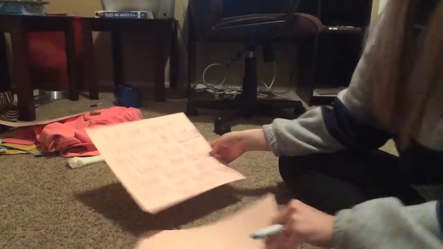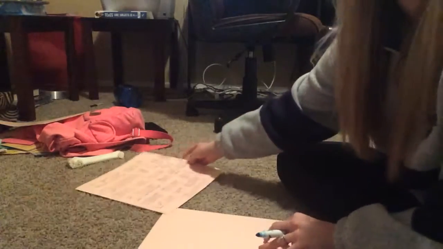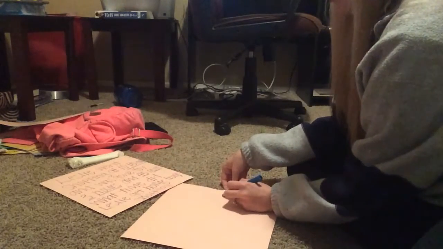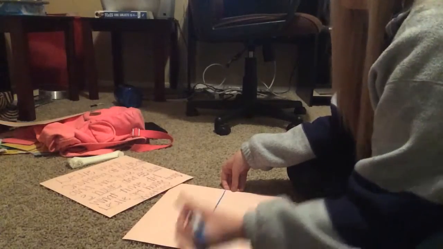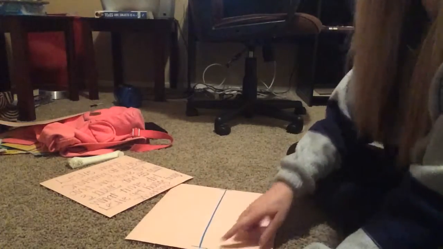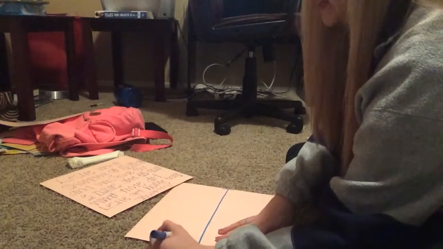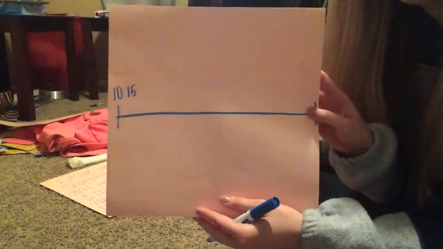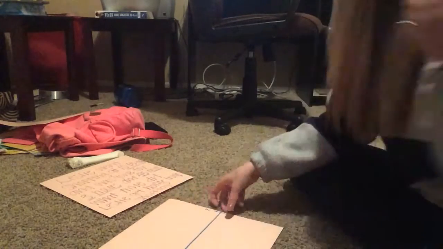So the first way that I'm going to solve this is the linear way. So I'm going to draw my timeline. The start time is going to be 10:15 because that's what time Leslie left her house. So I wrote 10:15. And then the end time over here, I'm going to write a question mark because that's what we're looking for.